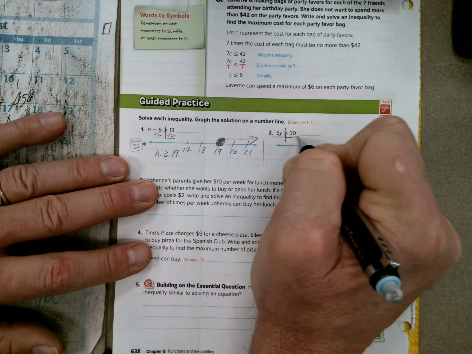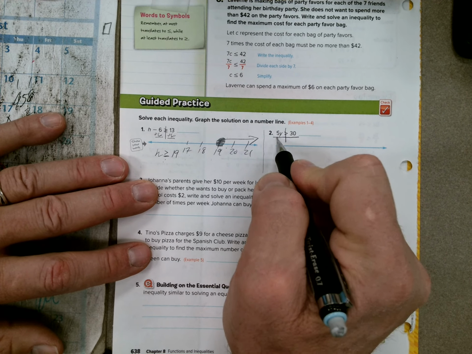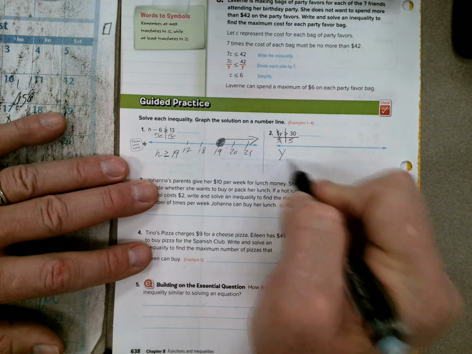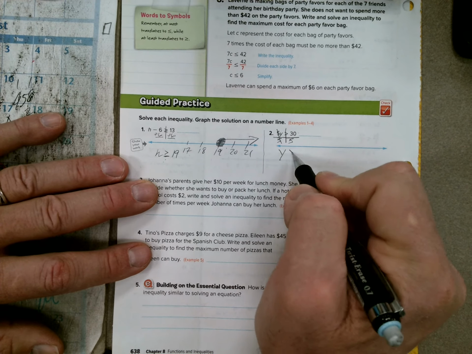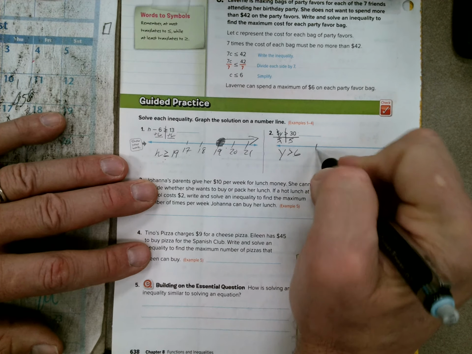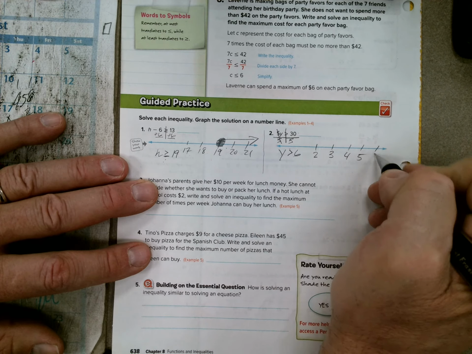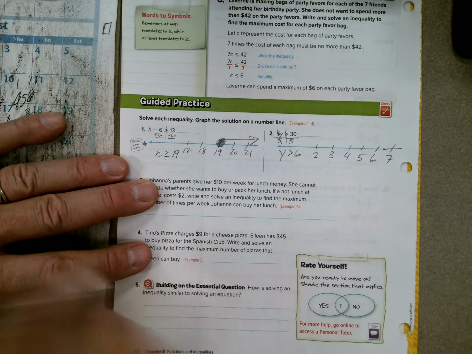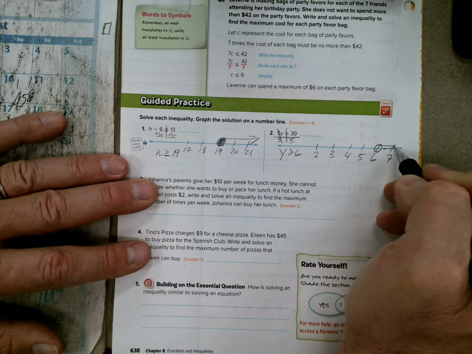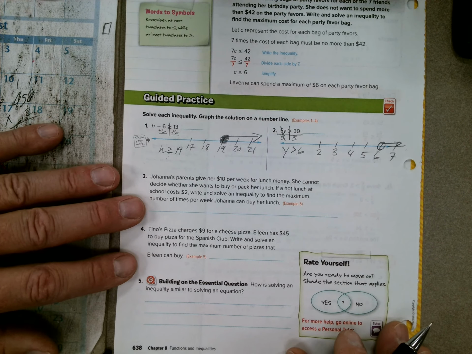Number 2, we're going to balance beam. And I'm going to tee this up because 5 times some number is greater than 30. So the inverse of multiplication is division. I'm going to divide both sides by 5. Y is going to come down. 30 divided by 5 is 6. So y is going to be greater than 6. And again, I'm just going to start this right here. 3, 4, 5, 6, 7. I started too low, didn't I? I'm going to come to the number 6. I'm going to leave it open. And I'm going to draw it that way because y is greater than 6. It doesn't include it. Okay.